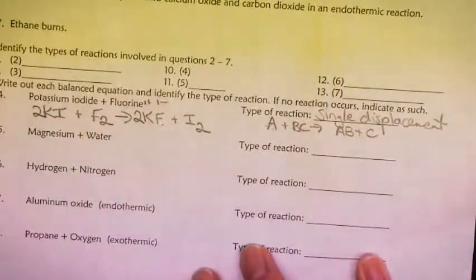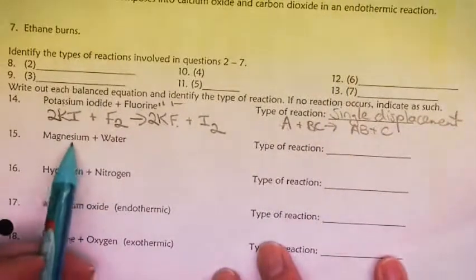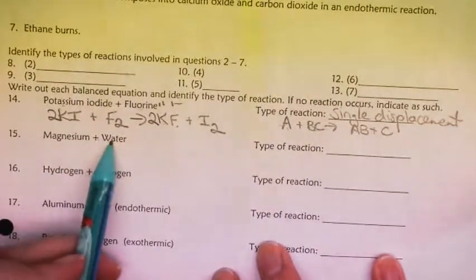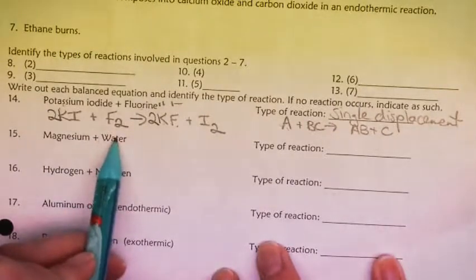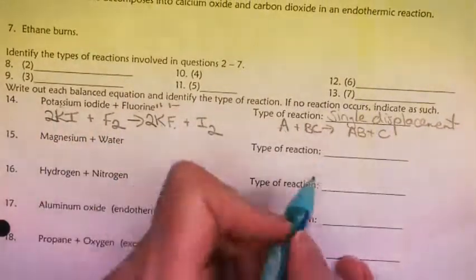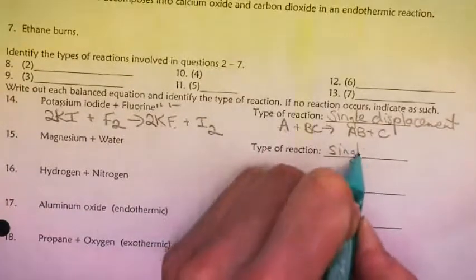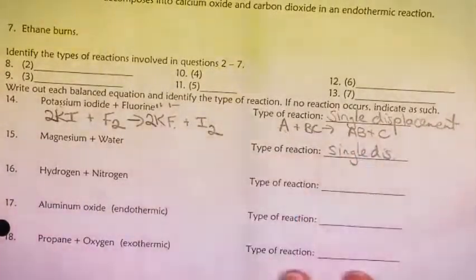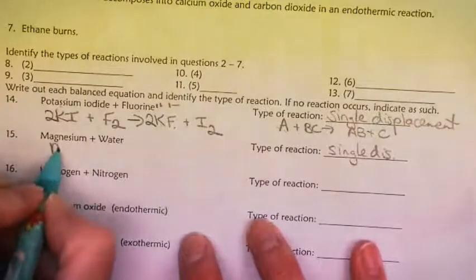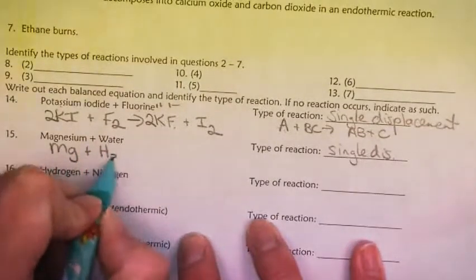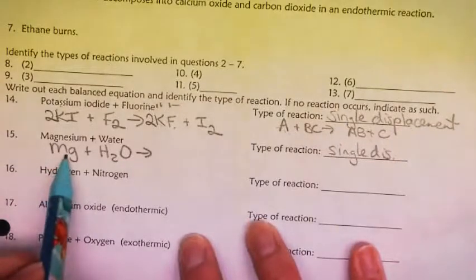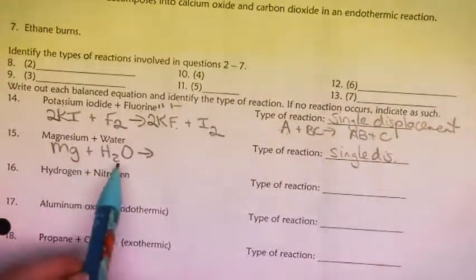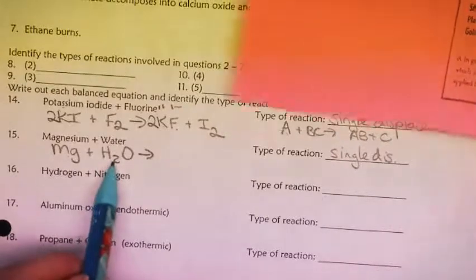All right, looking at the next one, we have magnesium and water. So magnesium is an element, water is a compound. So this is also going to be a single displacement reaction. And so magnesium is Mg, water is H2O. Magnesium is a cation, and so it will replace the cation in here, so that's going to be hydrogen.